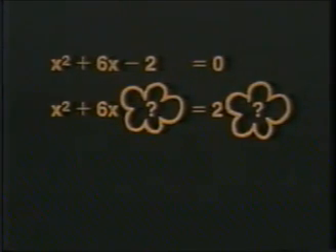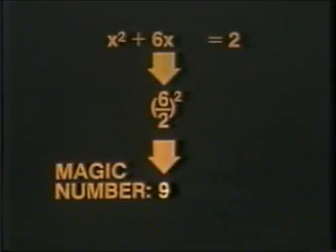First, we move the number that doesn't work, -2, over to the other side to make room for a number that will work when we add it to both sides of the equation. How do we find that magic number? We take the coefficient of the x term, here it's 6, divide it by 2, that gives us 3, and square the result. 3 squared is 9.